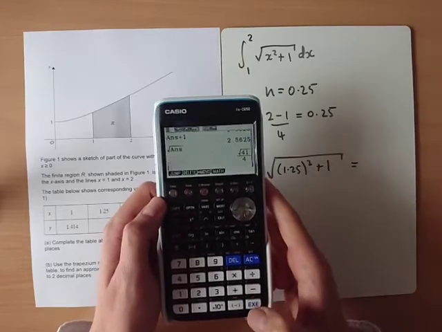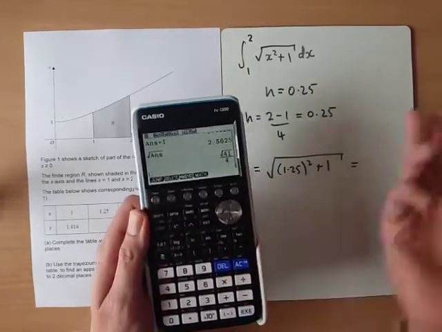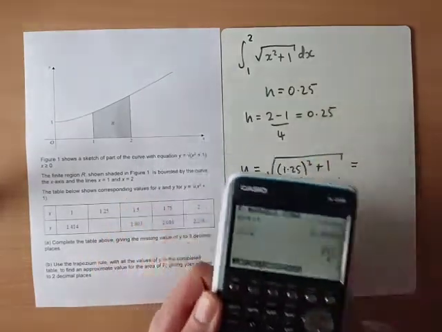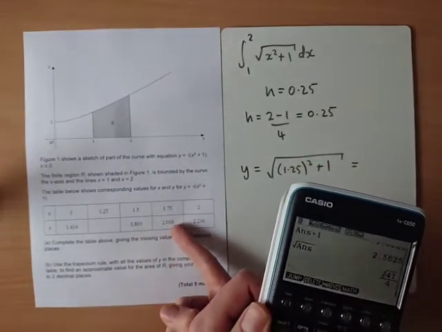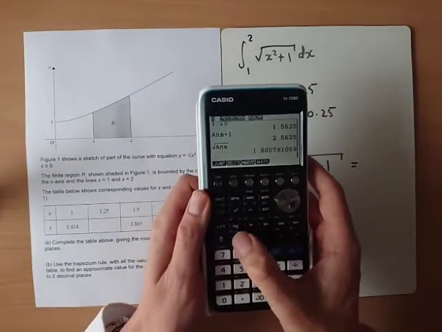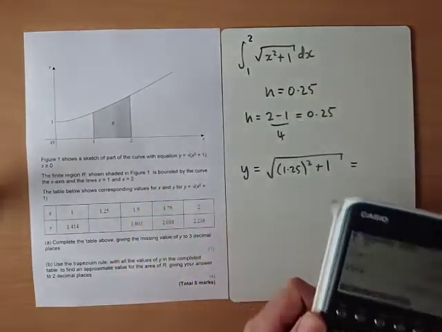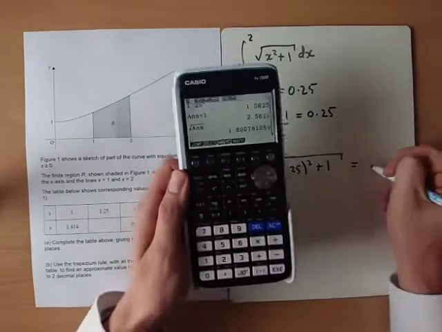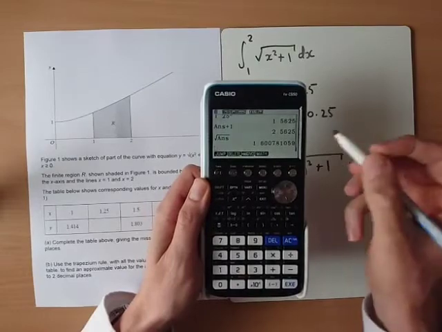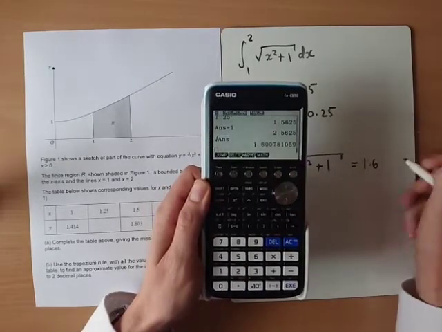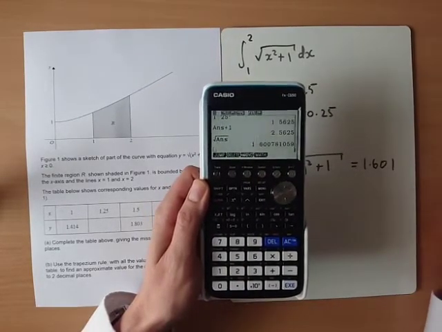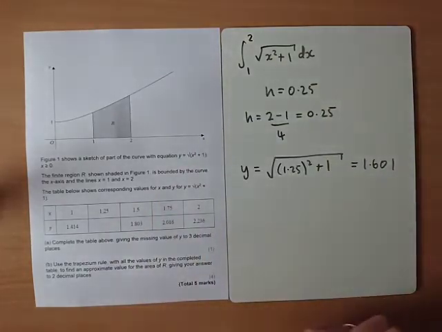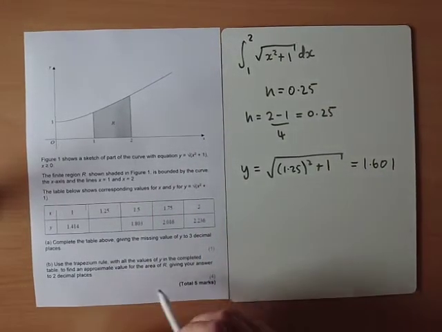My answer, you can leave it as a fraction if you want, and then you won't have to worry about rounding errors, but in this question these are all to 3 decimal places. So change it into a decimal. It does say to 3 decimal places, so 1.601, so be careful with that, to 3 decimal places. And then 4 marks for this.